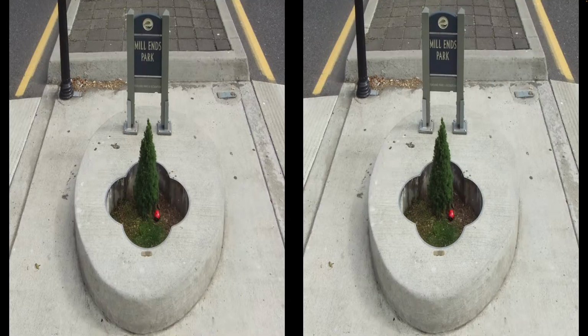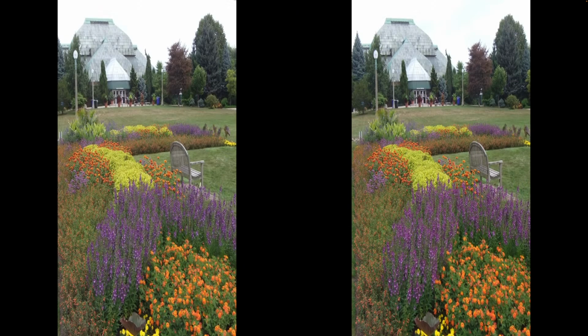Oops, wrong way. So, Bob, can you hear me okay? Yep. Okay, this is Lincoln Park, Chicago, Illinois. The conservatory's in the back. They also have a free zoo here that's a really nice zoo. Spent a lot of time in that conservatory. Did you used to live there, Steve? I spent most of my childhood in Chicago. Oh, okay.